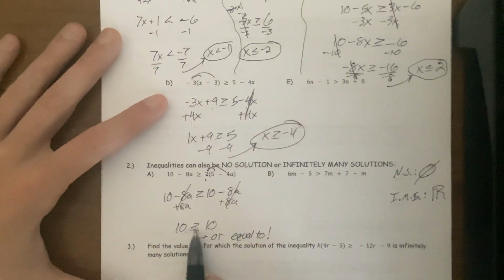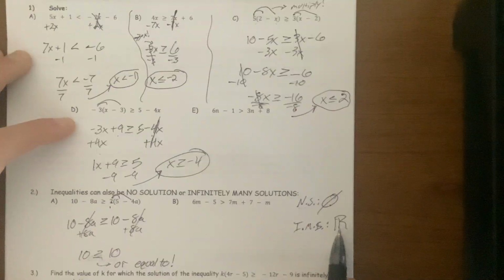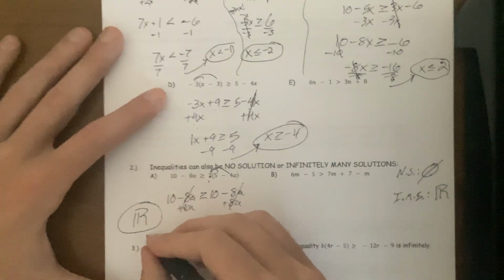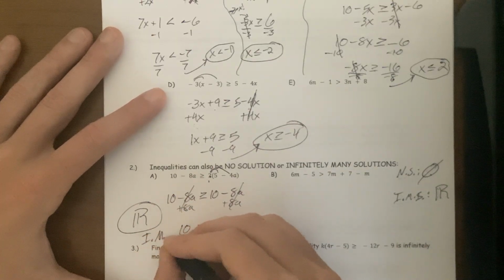So that means not only does this number have to be bigger than the number that's over here on the right side, but it could be equal to it. So this, for part A, is actually a true statement. So this is an example of infinitely many solutions. So my answer would be this symbol, or like I said, if you're not going to remember the symbol, feel free to put IMS.